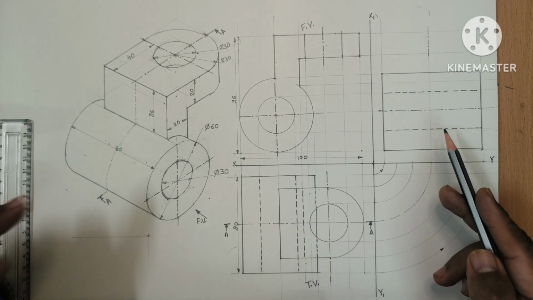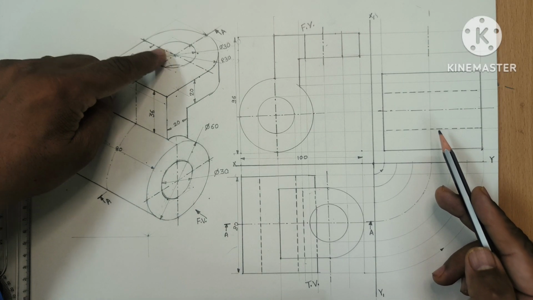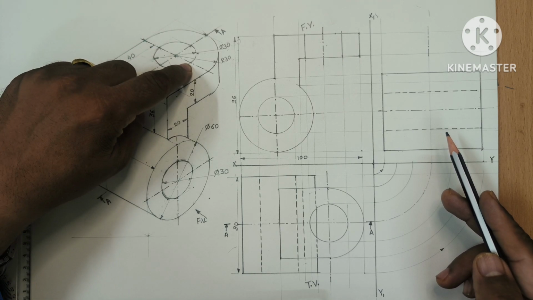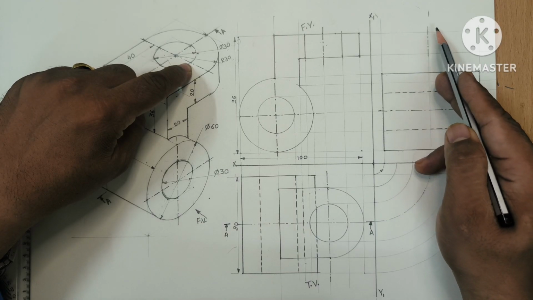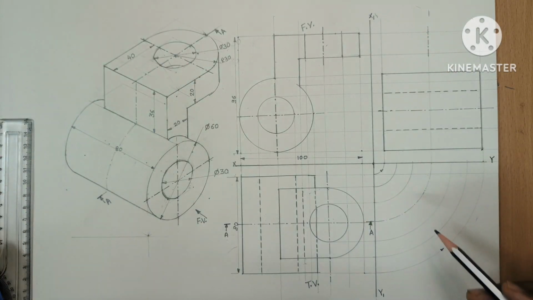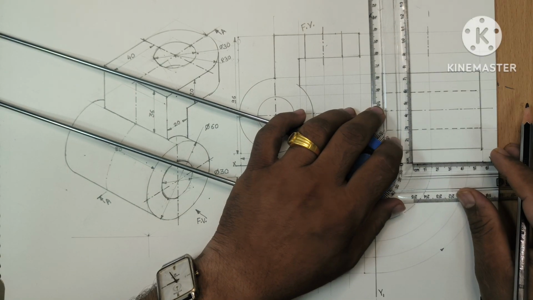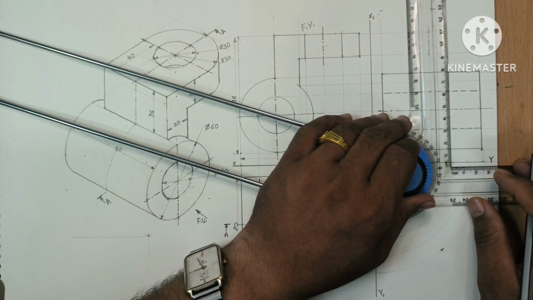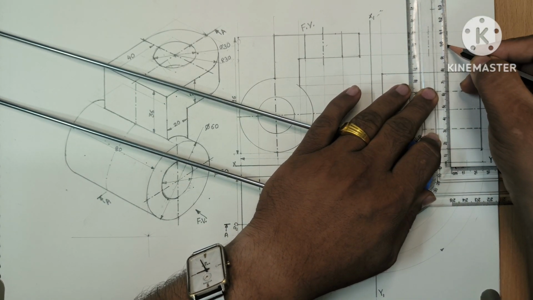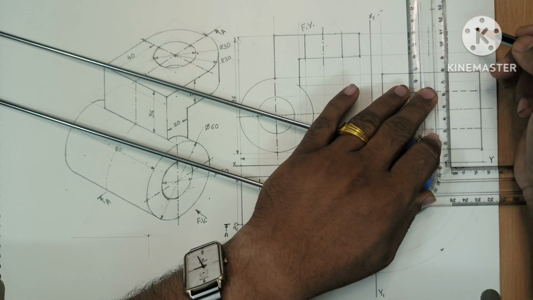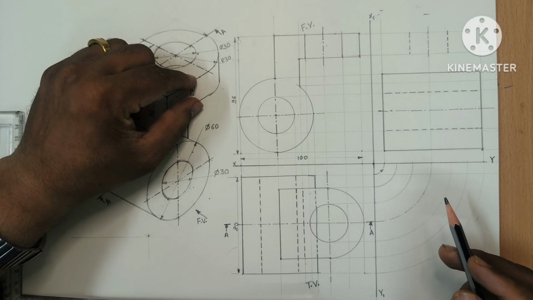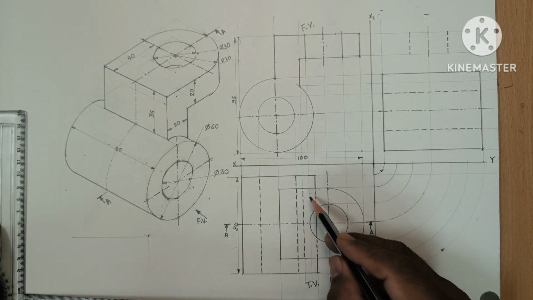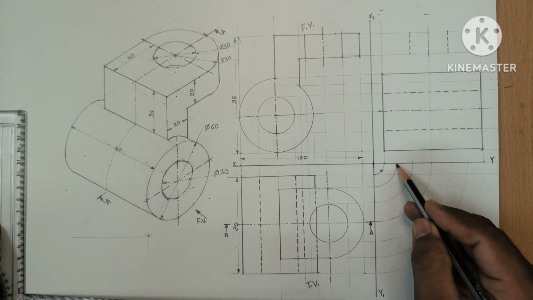Now we will see the upper portion. From this center line towards left 15 millimeter distance, and from this center point 15 millimeter to the right side, which we have to take from the top view. Then I will draw the dotted line here, and from this center line I will draw the dotted line. But this distance is 20. From this 20 distance I will mark the point.